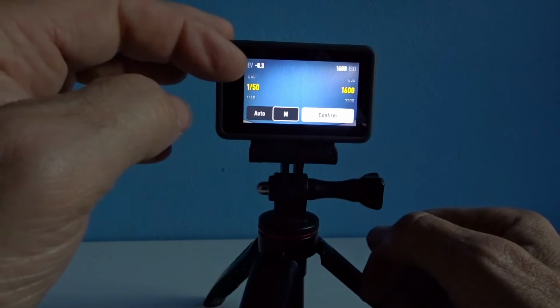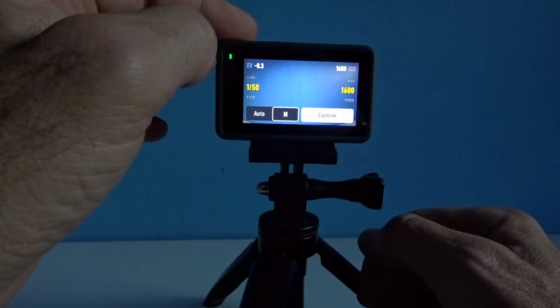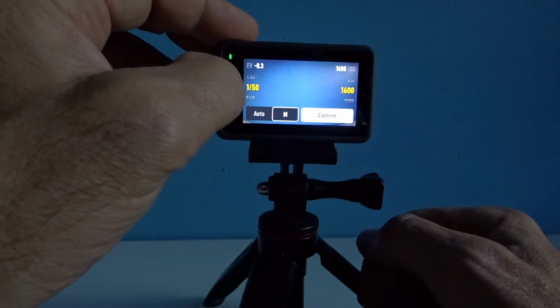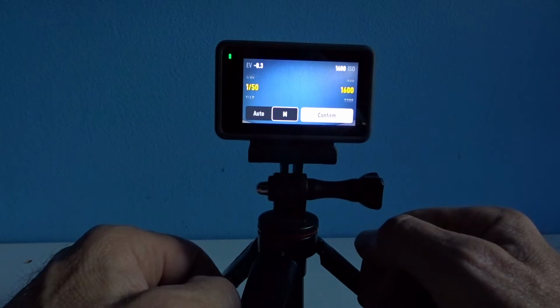Now, you won't be able to adjust your EV value. It brings it down so it could take some of the grain out, most of the grain. And there you have everything there. So everything here is nicely set up for low level shots.